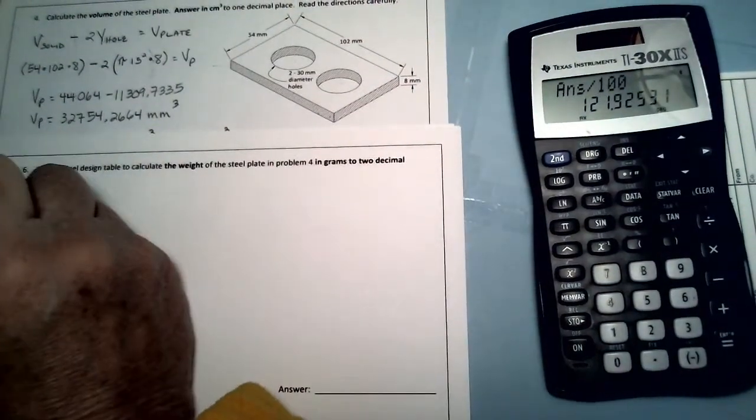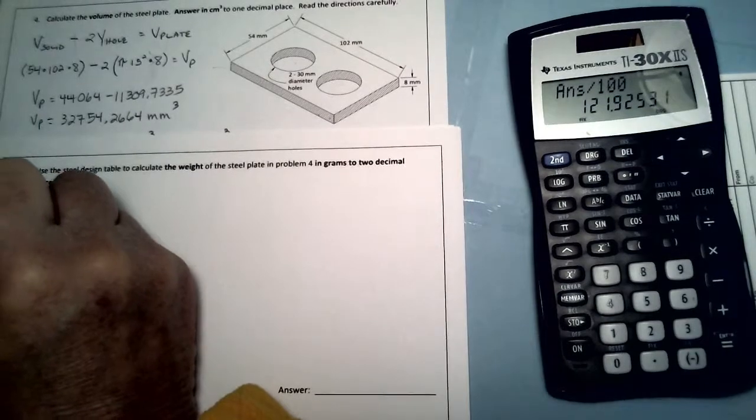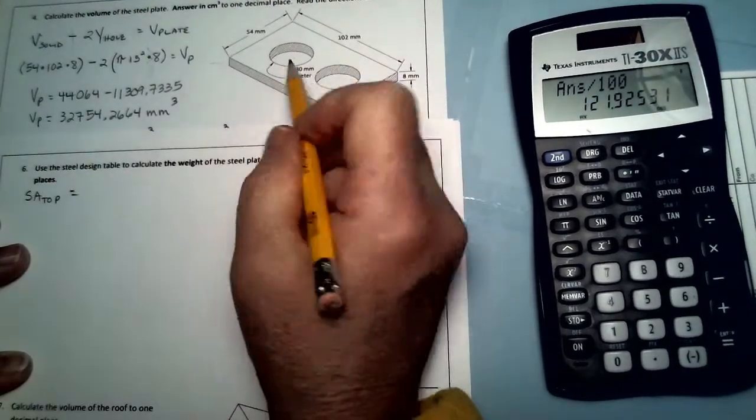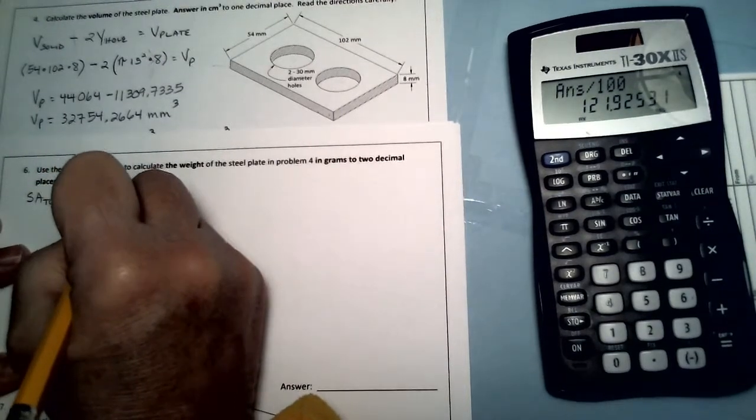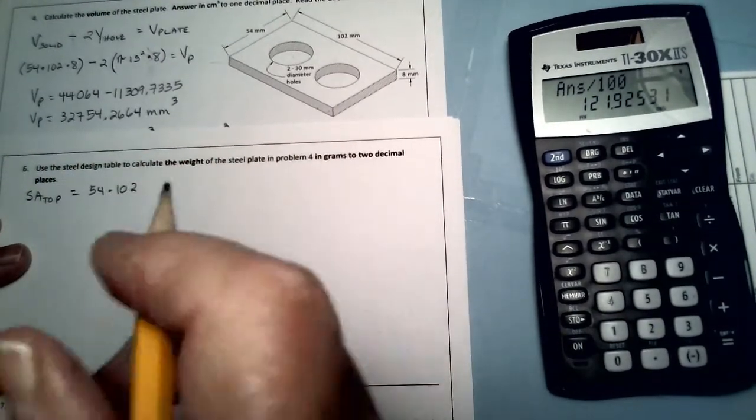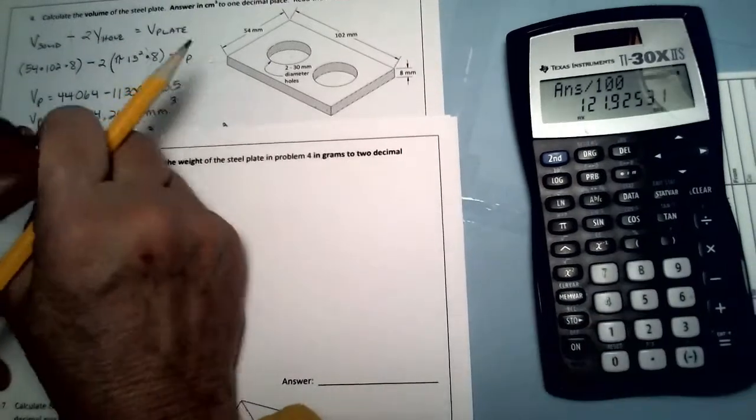So I'm going to say surface area of the top of the plate is equal to 54 by 102. I should lay out my plan first.